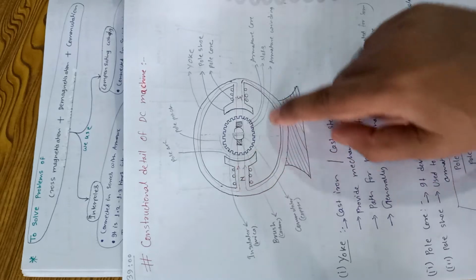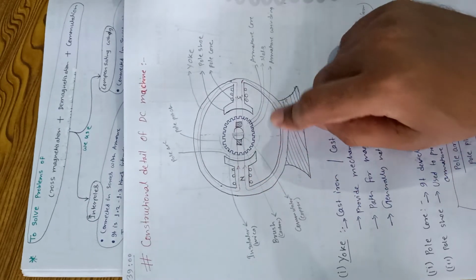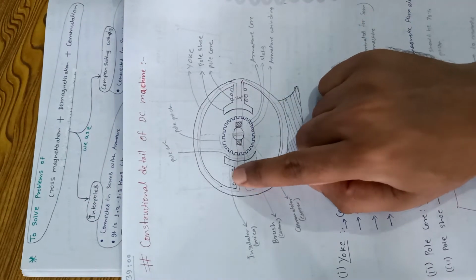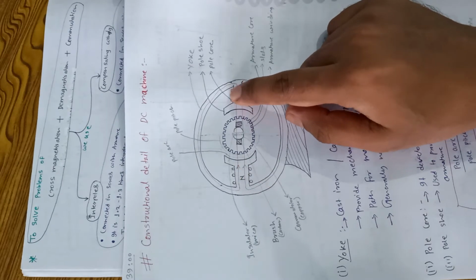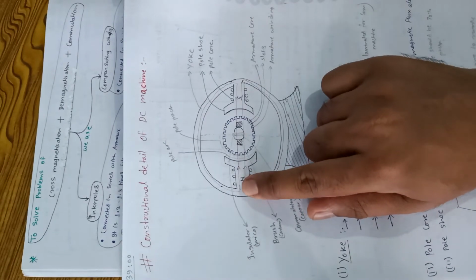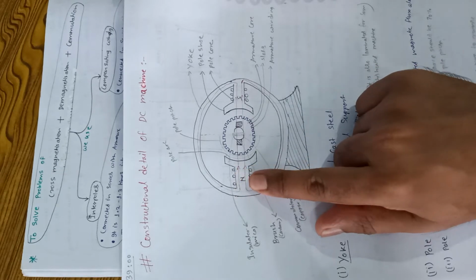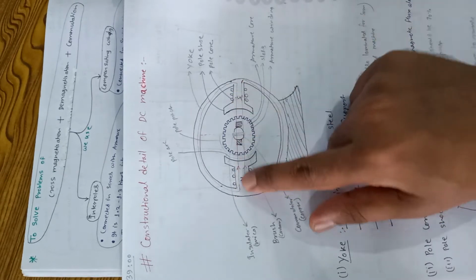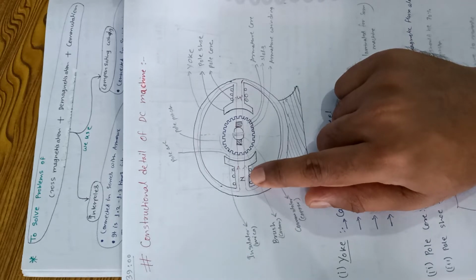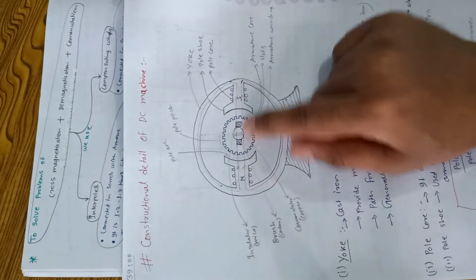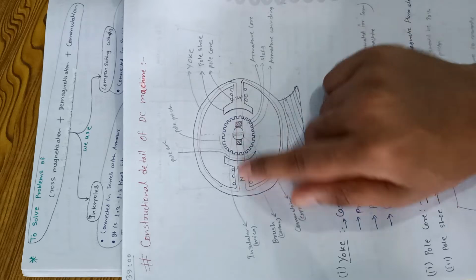This one is for the field pole. Here we will provide DC input, whether in the case of a motor or a generator. Due to the DC input, the field flux will flow from north to south. The field flux will continuously flow.